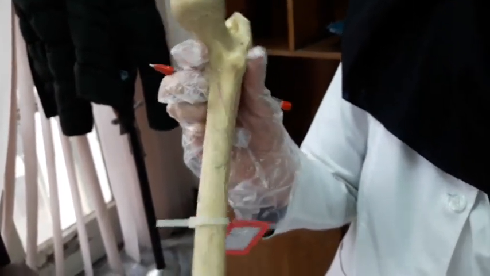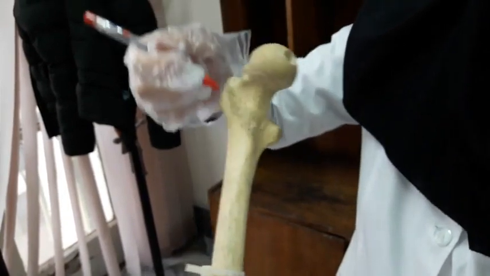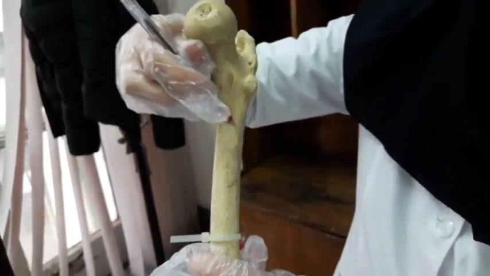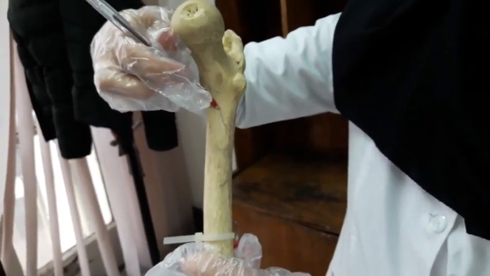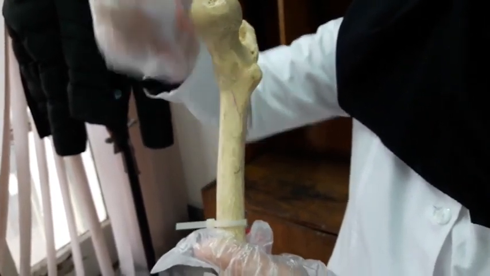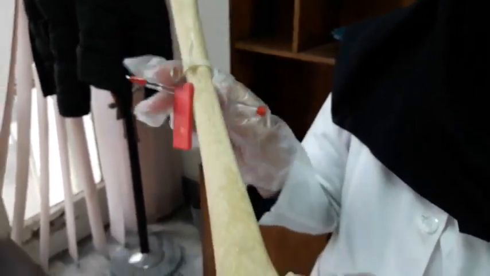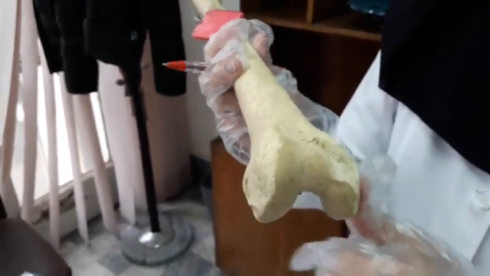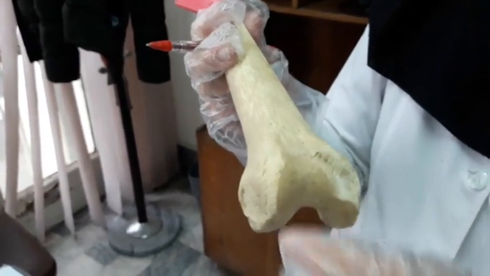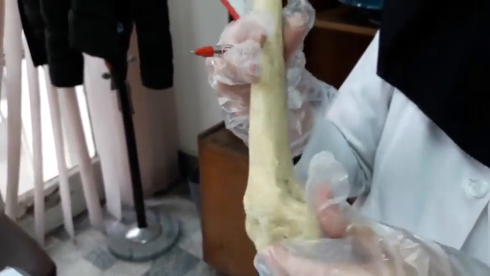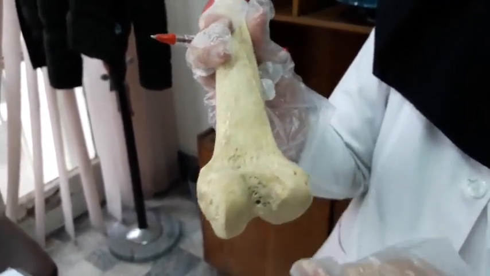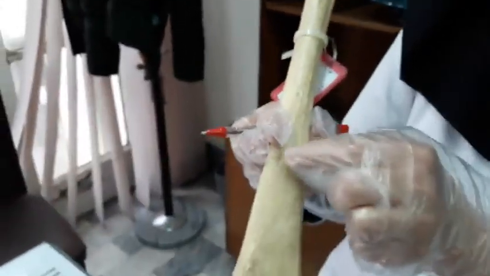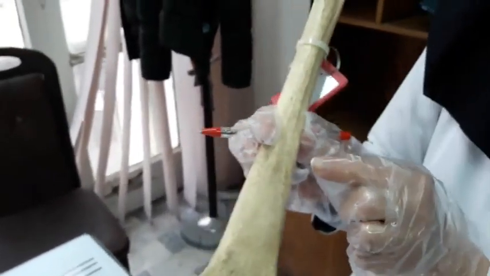And here, if you continue the intertrochanteric line medially, you are able to look at a spiral line. Inferiorly, here is the medial condyle, lateral condyle, patellar surface, and here is the intercondylar fossa. Look at the lateral and medial margins of the linea aspera.